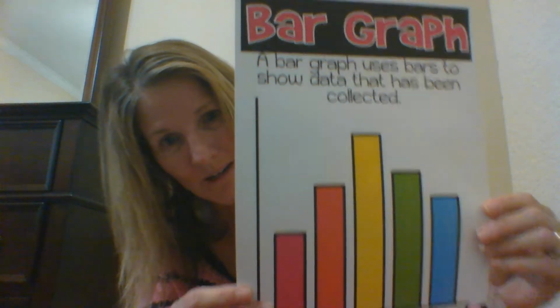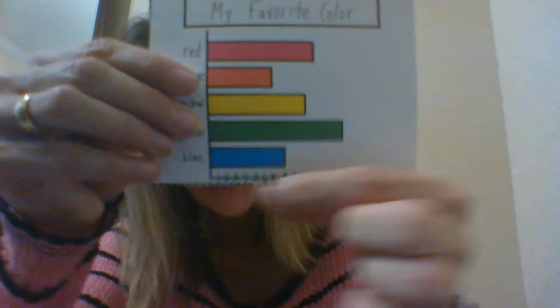Yeah, it's a bar graph, right? It's a bar graph because bar graphs have numbers, right? Remember our numbers down here? Bar graphs have numbers. Pictographs have a key, right? So this one, even though they were trying to trick us, is more like a bar graph because it has numbers. Do you remember all the bar graphs we made?